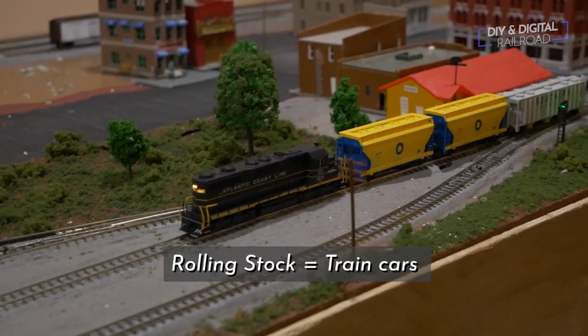Cars: the term you're going to hear as you get into it more is rolling stock. Now this can be literally anything that's on the rails.